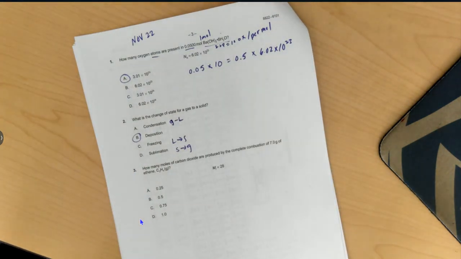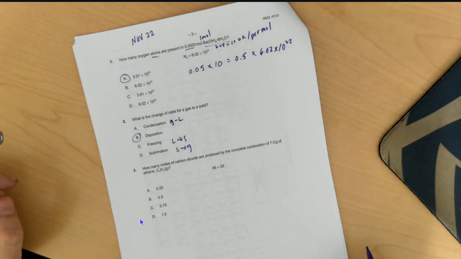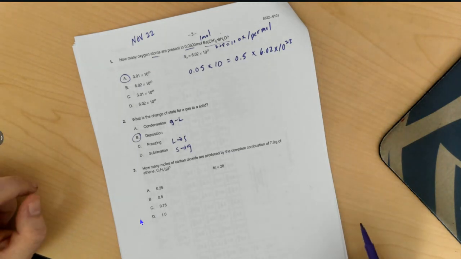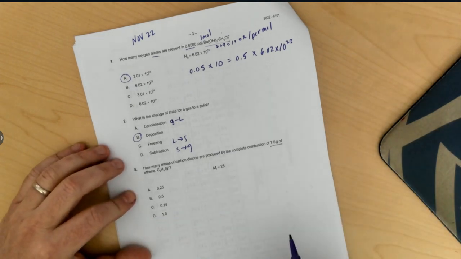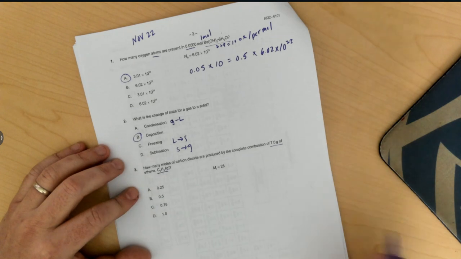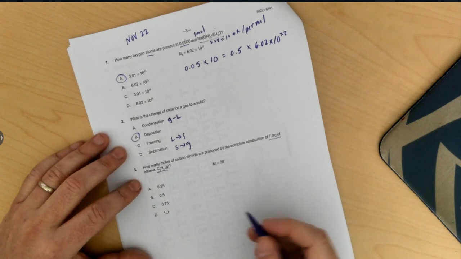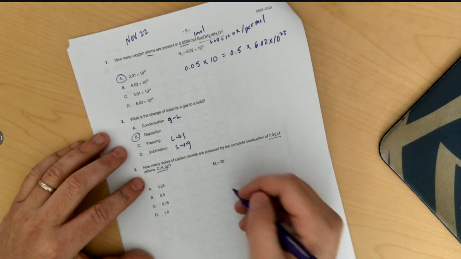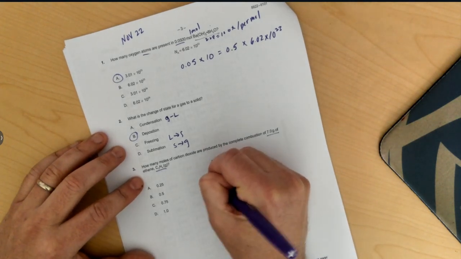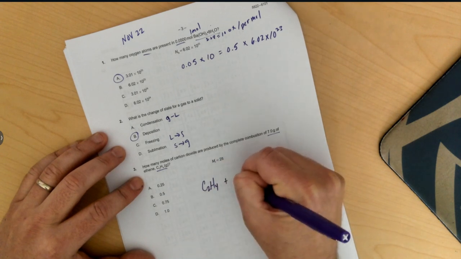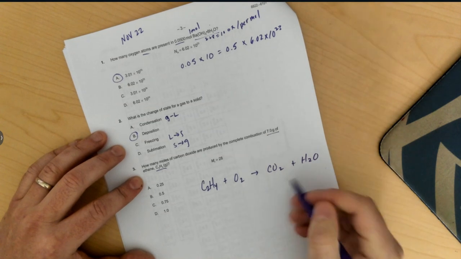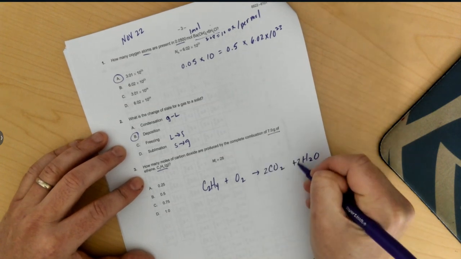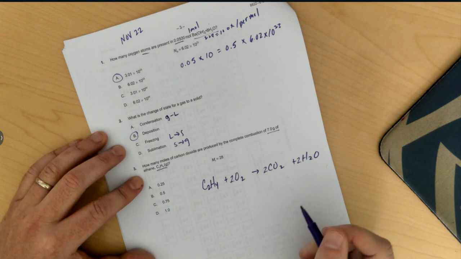For number three, it says how many moles of carbon dioxide are produced from the complete combustion of 7 grams of ethene. So please remember, if you're given an amount of one substance and asked how much of another substance forms, that is a stoichiometry problem. So in order to do stoich, we need a balanced equation. We're going to fully combust ethene. So my equation will be C2H4 plus oxygen. Complete combustion makes CO2 and H2O. So when we balance, it's going to be a 2, a 2, and a 2.